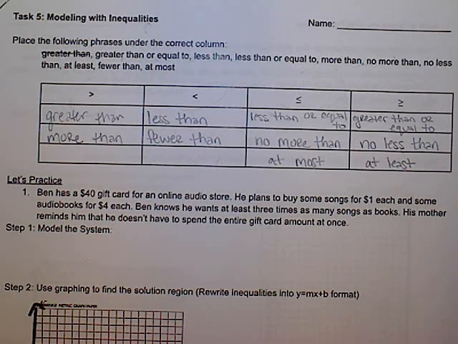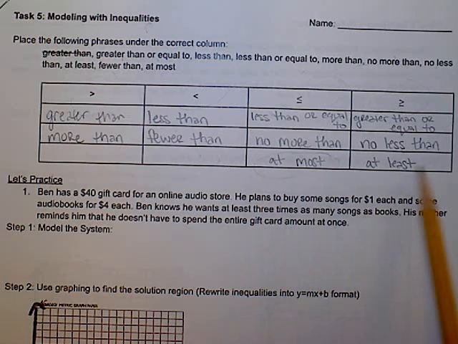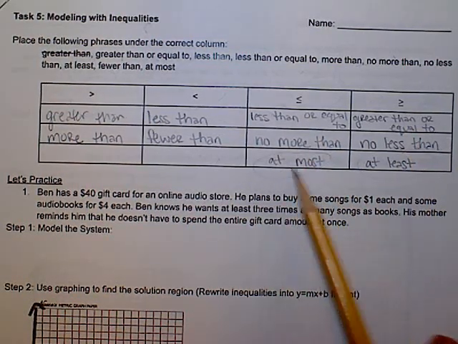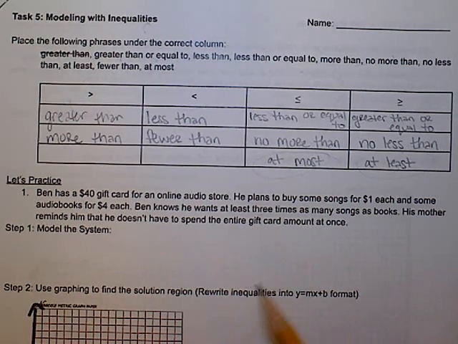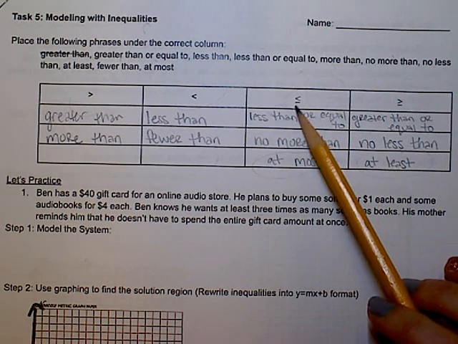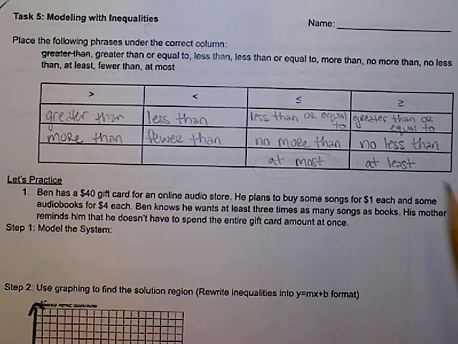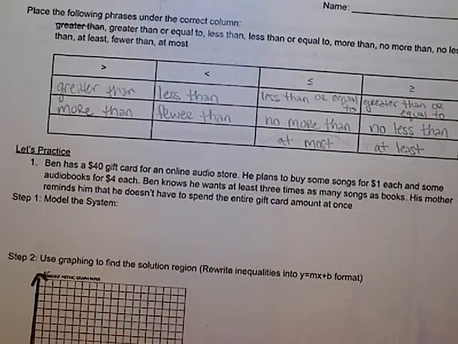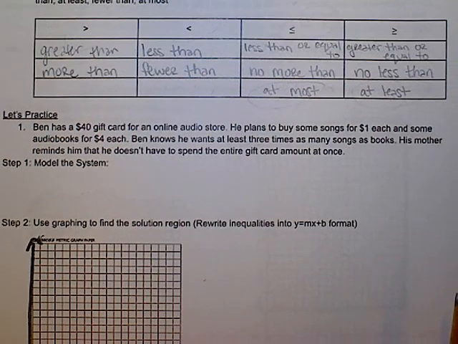All right, check your answers. What I would double check and make sure is that you have at most and at least under the correct column. At most and at least are used quite a bit in these word problems. So when we have at most, I want nothing more than that, so I have less than or equal to symbol, and at least I want more than what that is, so I have greater than or equal to. So let's start into some of these word problems.